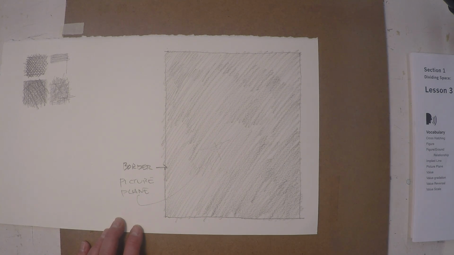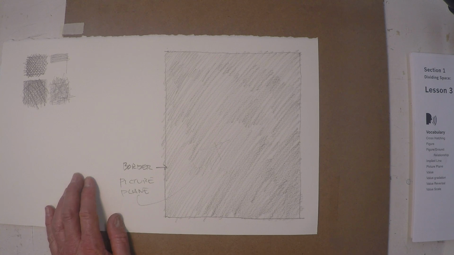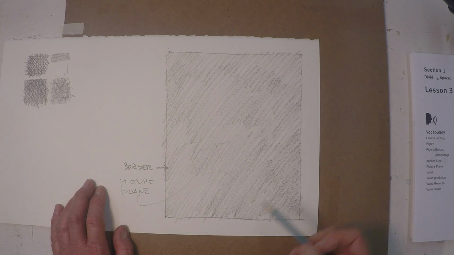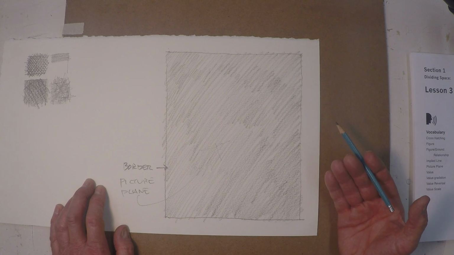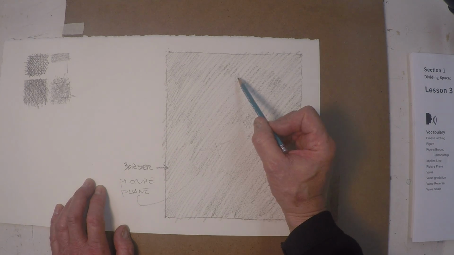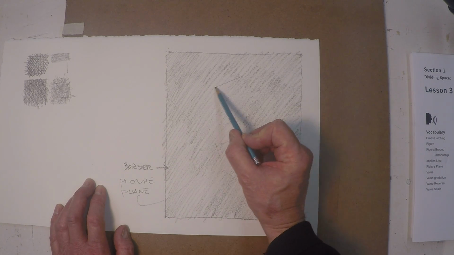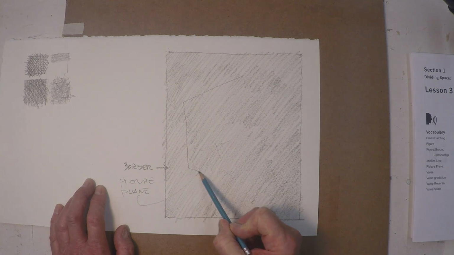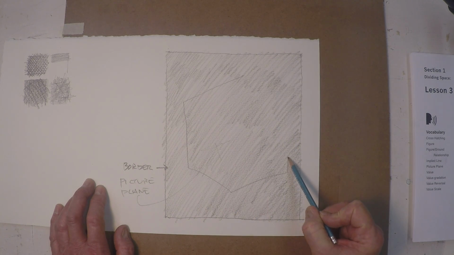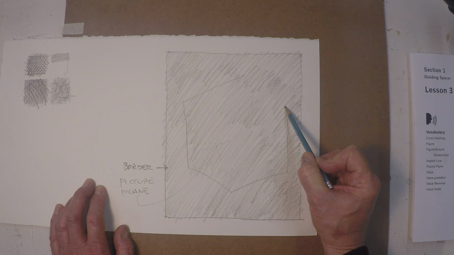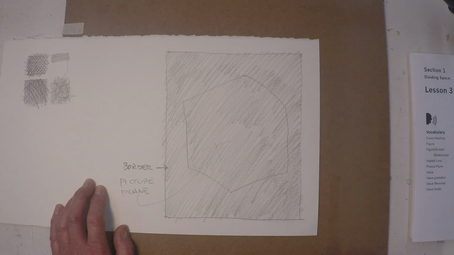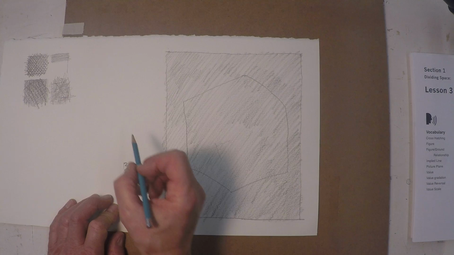Now, let's say we want to make a shape on the picture plane. So I'm going to make a generic shape. I don't want to make a square. I'm making too many squares. I'm going to make a, what is this, 1, 2, 3, 4, 5, 6-sided shape. Now, this is called a shape.